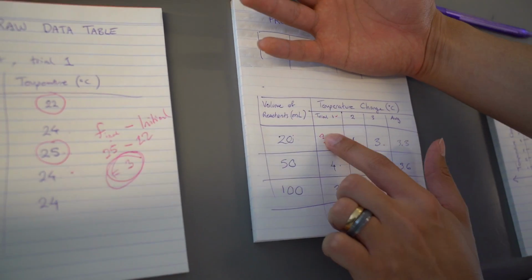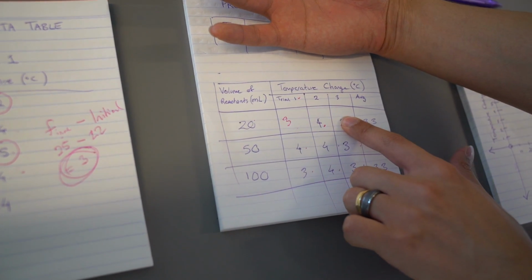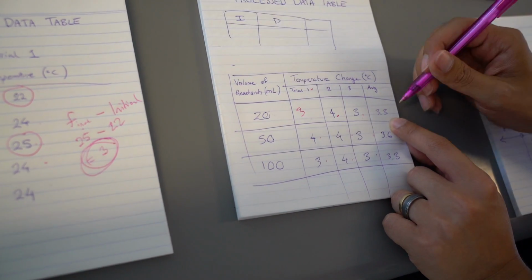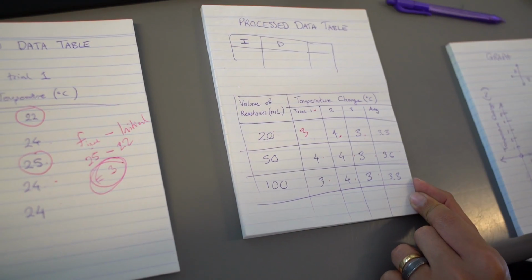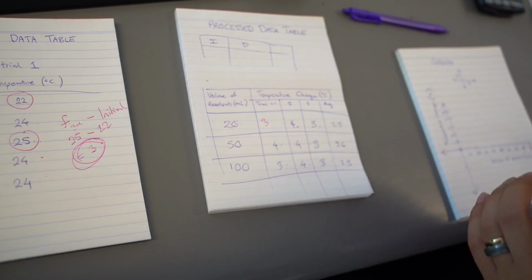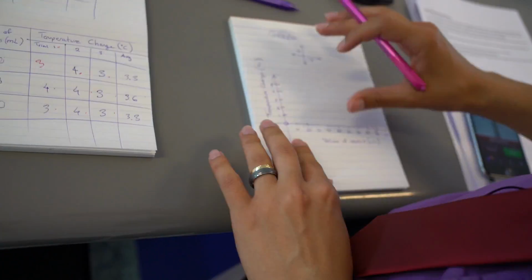So once I've got the individual trials of temperature change for the 20 mils, I can then do an average calculation. I've already done that here and here and here. Now, when it comes to graphing, what kind of graph do we do? If you're going to do this on your computer, the graph type you're looking for is called a scatter graph.